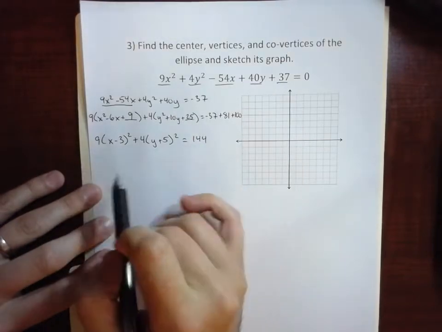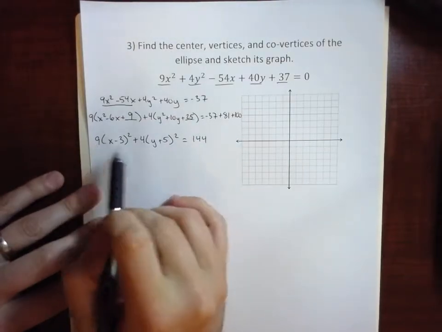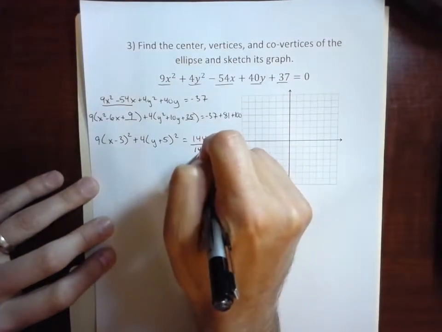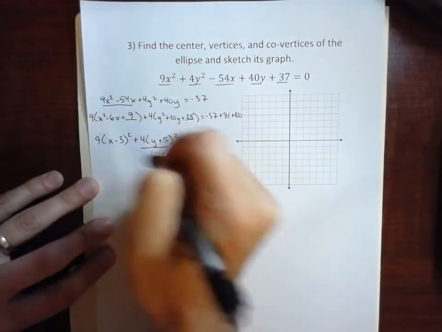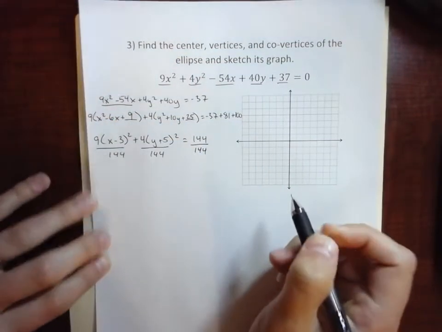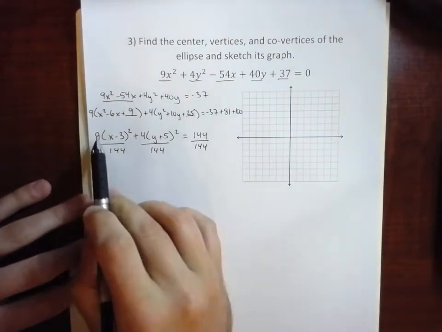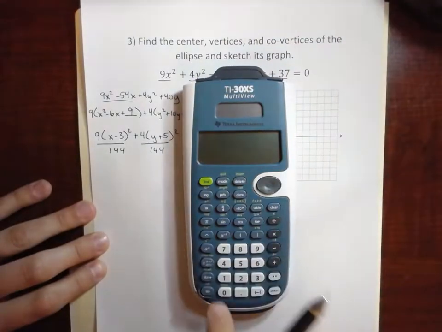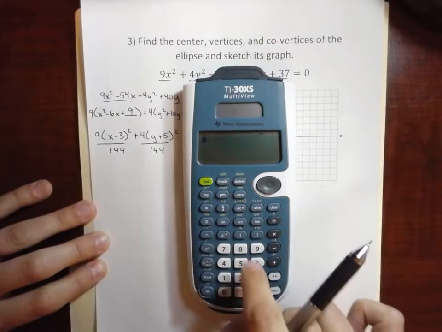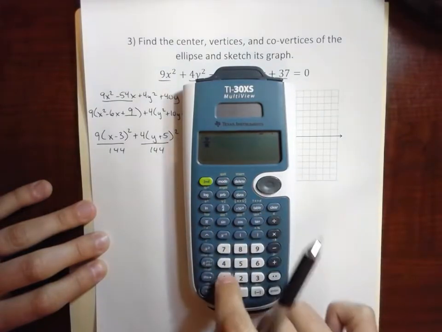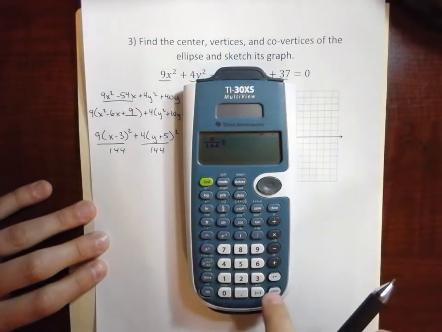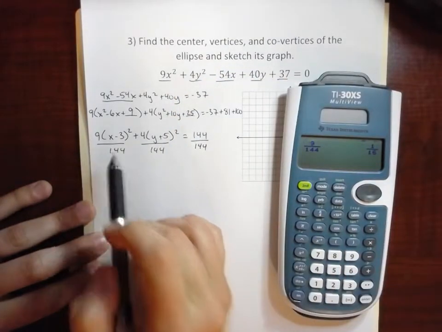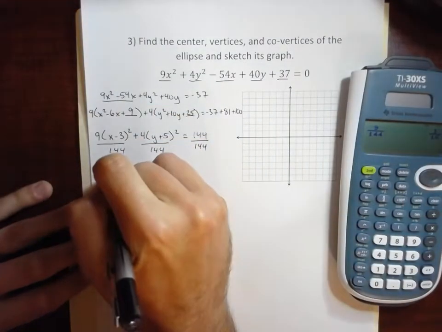But in an ellipse like this, standard form, you don't have numbers out in front, and it always equals 1. So let's divide both sides by 144, and let's see what happens. Now sometimes this confuses us, but all we're doing is reducing a fraction. So in fact, let me just bring in my calculator and illustrate that. So if I did 9 over 144, oh, that's just 1/16. Or in other words, 9 divides into 144 16 times. So I can rewrite that.